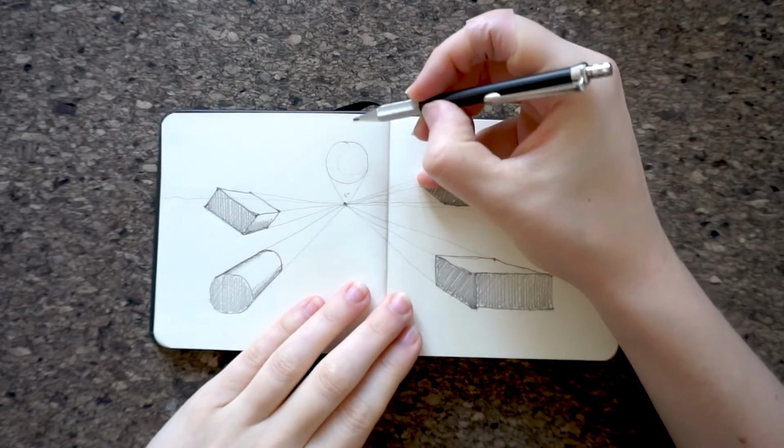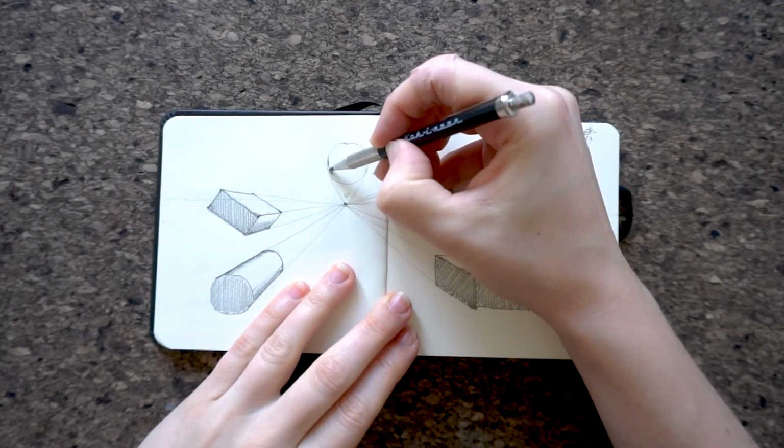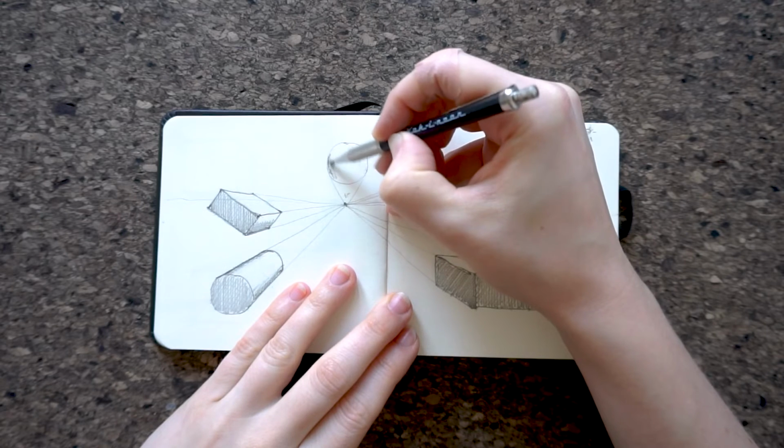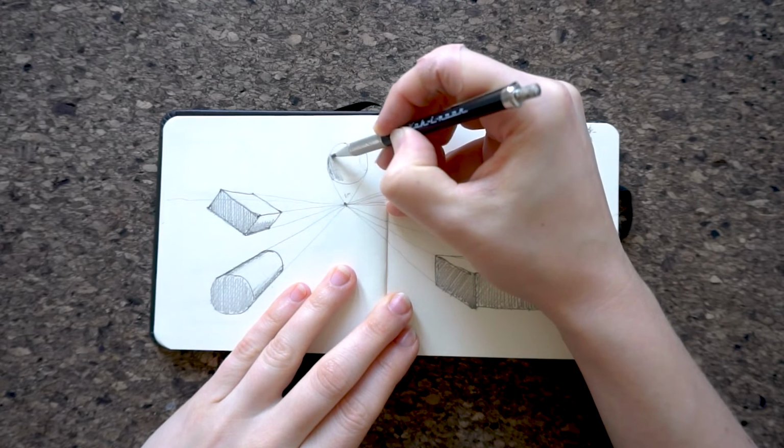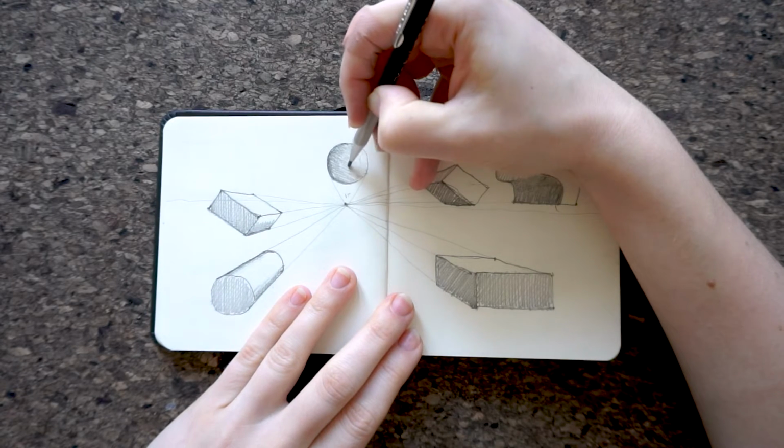And a final tip. To draw a sphere in perspective, just draw a circle and give it a bit of curved shading on the side.